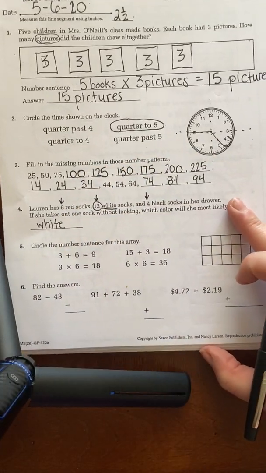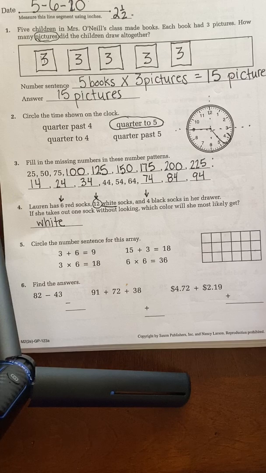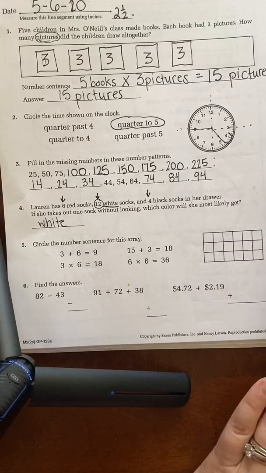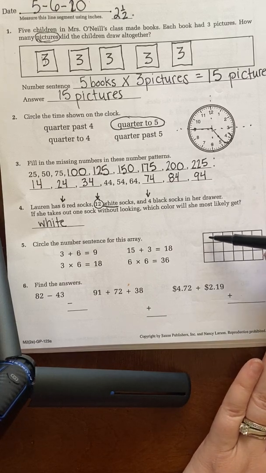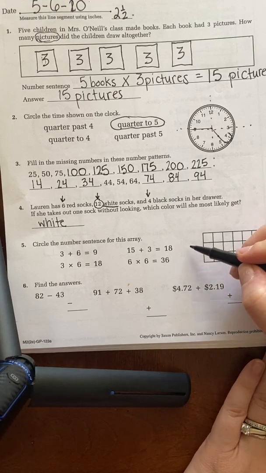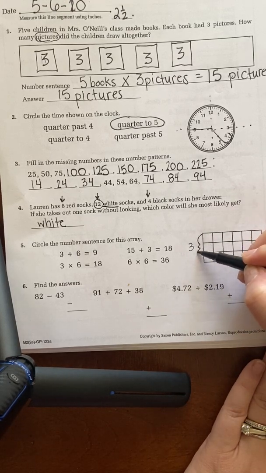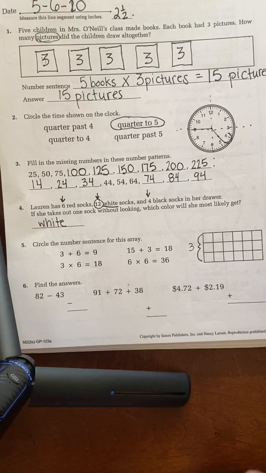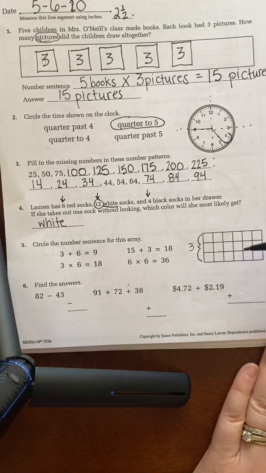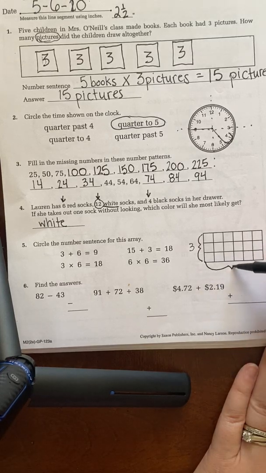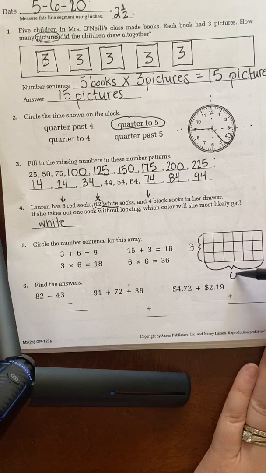All right, let's look at number 5. It says circle the number sentence for this array. Now we learned about arrays last time. So let's go ahead and figure out how many are in this array. So how tall is this? Let's count. 1, 2, 3. So we know that that is my first number. Let's see how long it is. 1, 2, 3, 4, 5, 6. So we know that is 6 long.